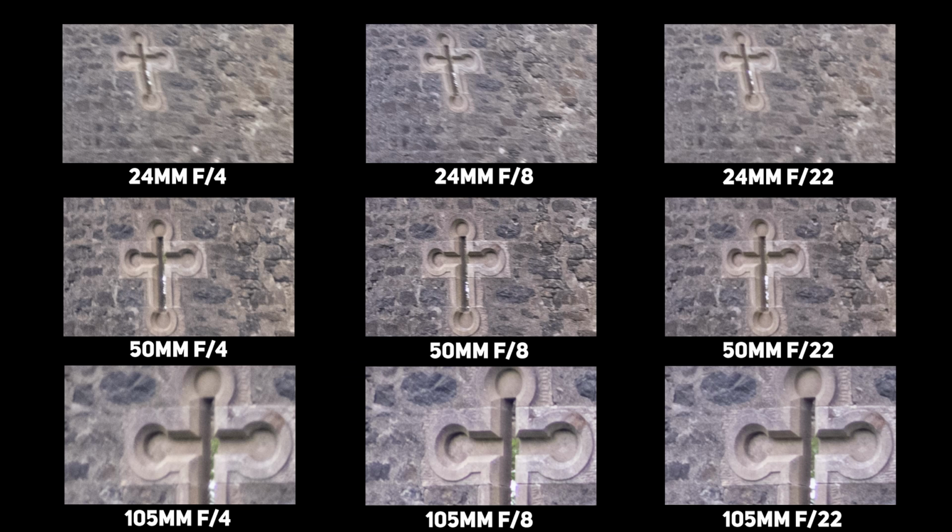Here are all 9 versions, with the corner ones being where the lens was used at two of its weaker settings, where sharpness and contrast are suffering. So if you have a zoom lens, I'm not saying never use it at the extreme focal lengths, but if you do, try not to use it along with an extreme aperture, as the two together will be quite noticeable.